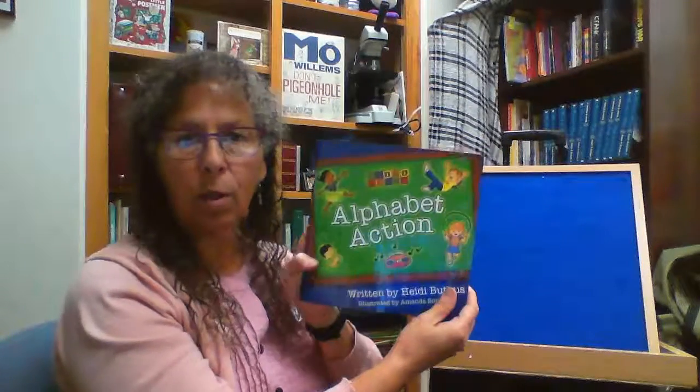And then it just goes all the way through the alphabet with an action that goes along with each letter of the alphabet. So I love that resource.